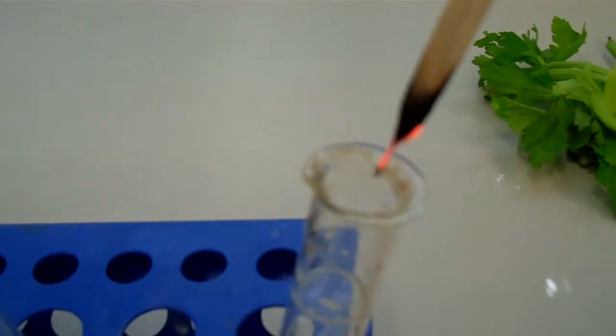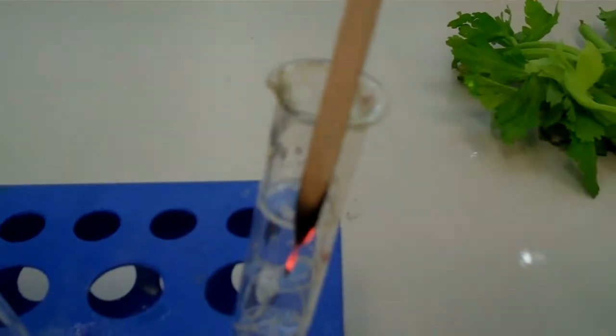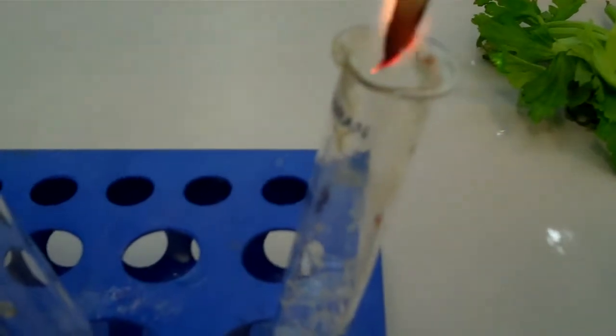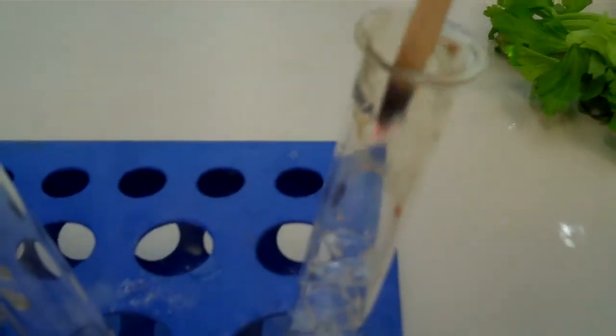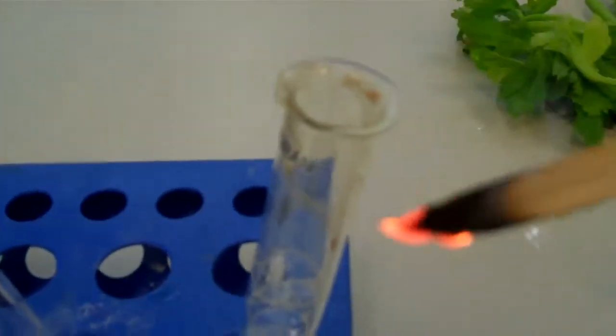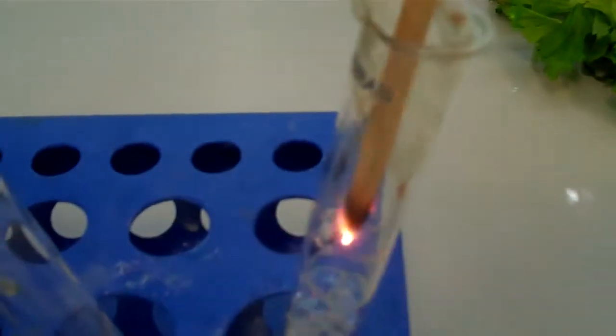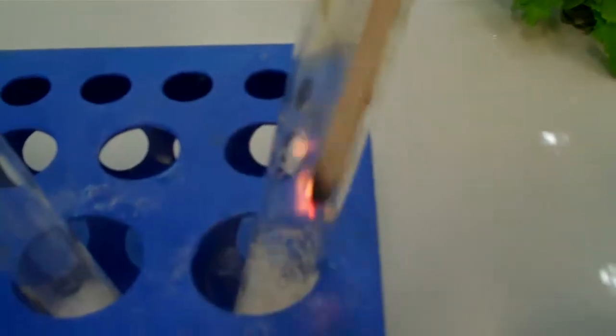Okay, to test for oxygen, we're going to put a glowing splint inside the test tube. And as you can see, it's not on fire yet, but when we put it in the oxygen, it catches on fire again. So the oxygen will relight a piece of wood that's glowing but not on fire. It will make it catch on fire again, even when you put it into a wet liquid. That's the test for oxygen.